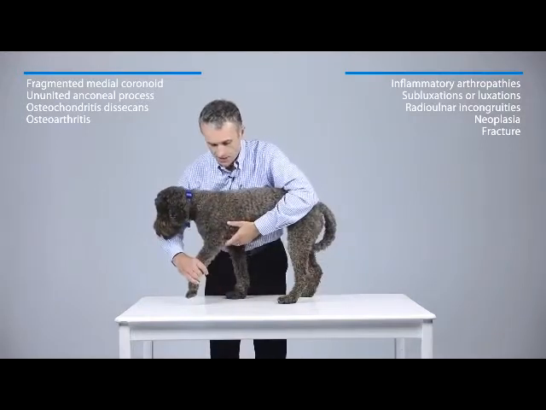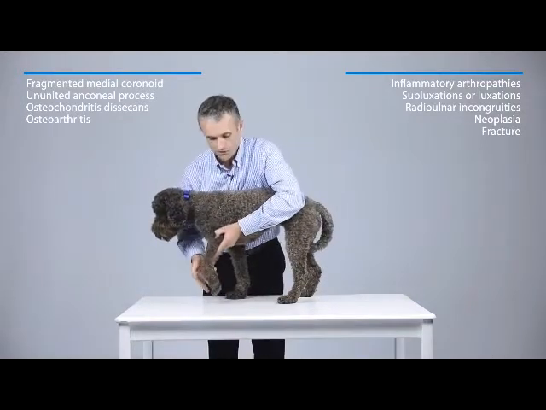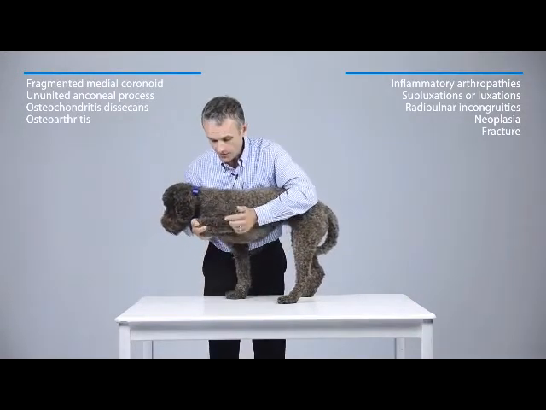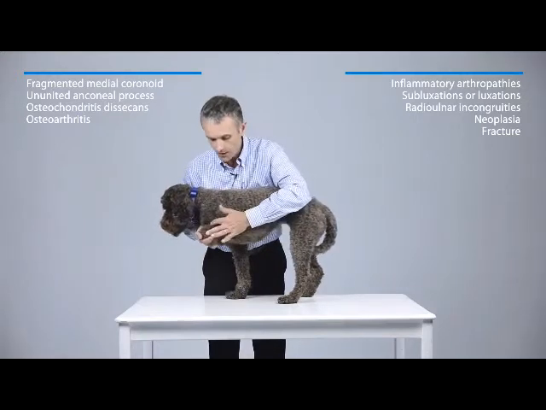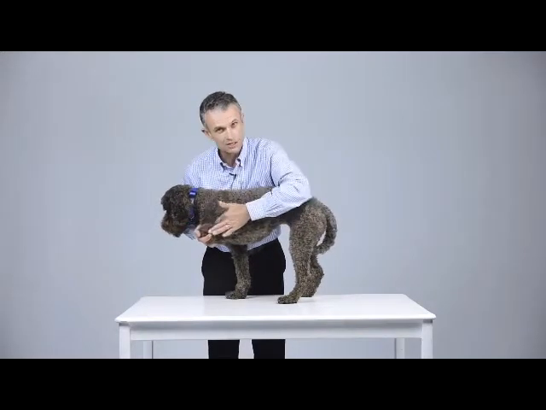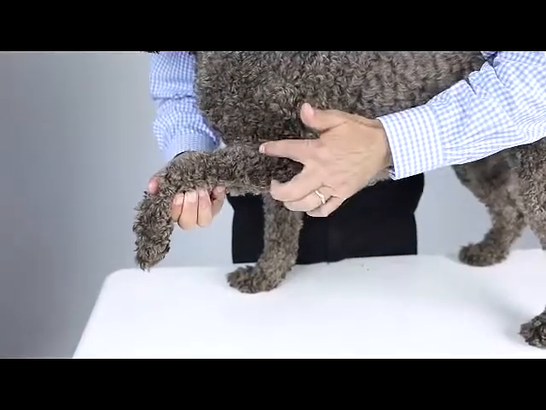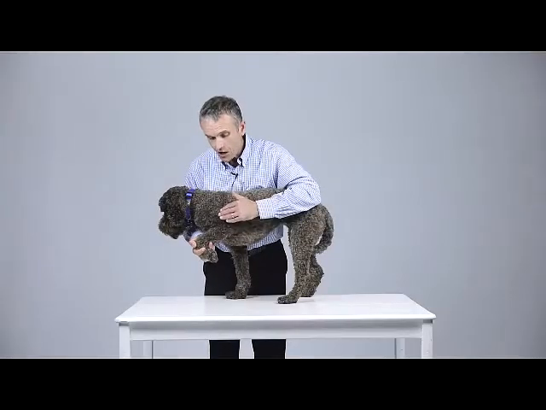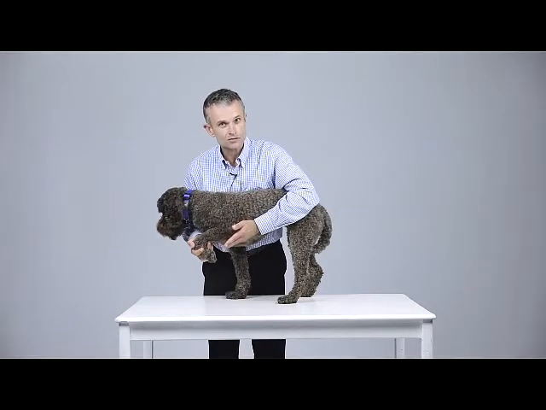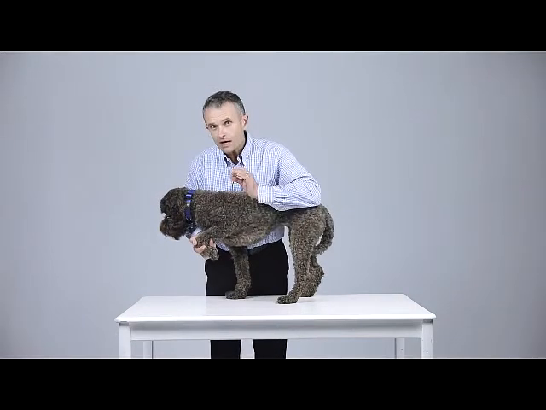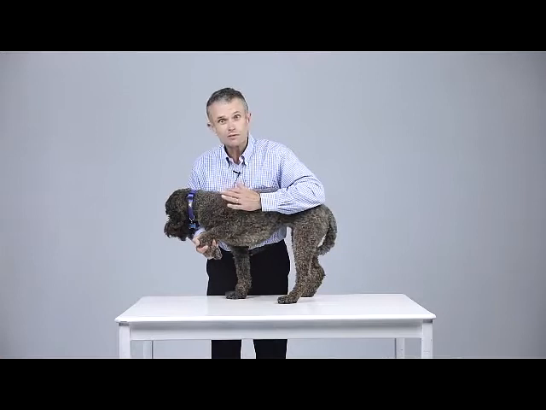With osteoarthritis of the elbow, flexion will be reduced. Normally, the elbow should flex to this extent, where the antebrachium touches the brachium. With osteoarthritis, there'll be reduced flexion and often an adversive response associated with that. Now, the adversive response can be quite subtle.